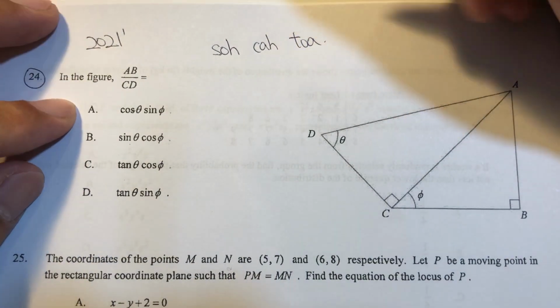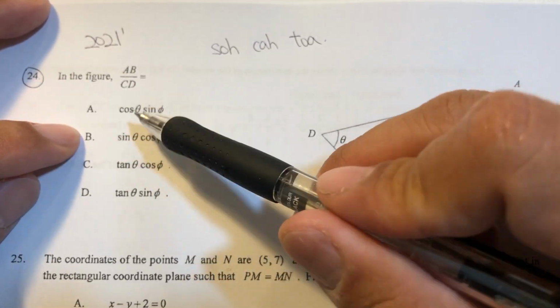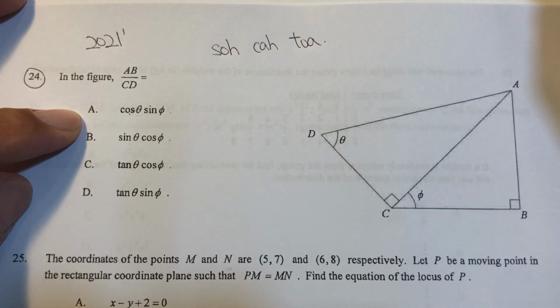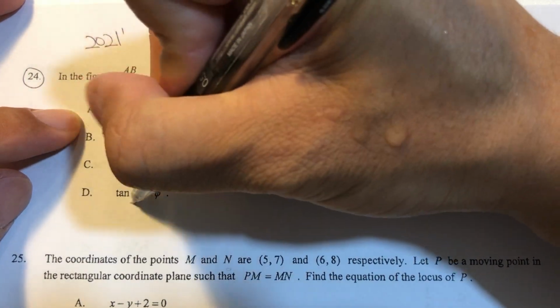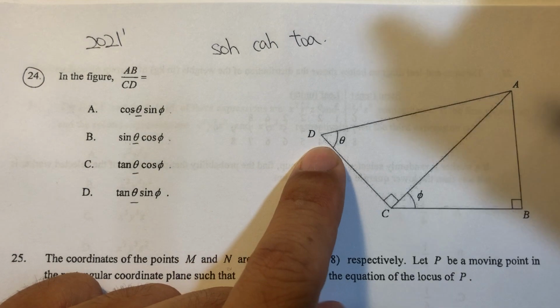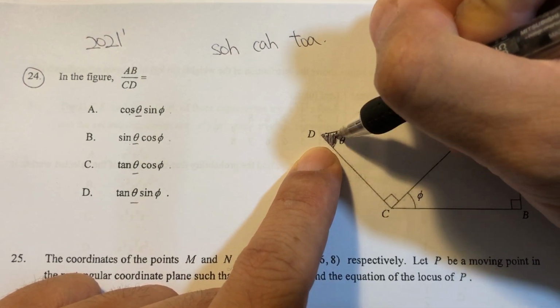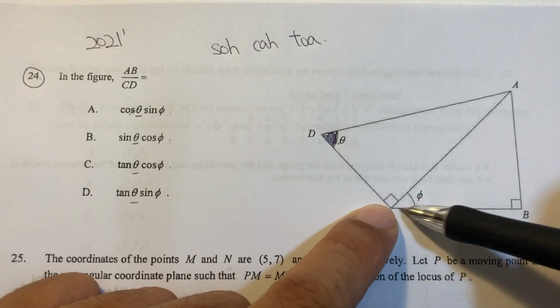So let's look at all these options. We have cosine theta, sine theta, and tangent theta, right? So let's try to figure out what they are first. And since they're all about theta, let's look at theta. Theta means this angle. So this is an angle inside a right angle triangle.